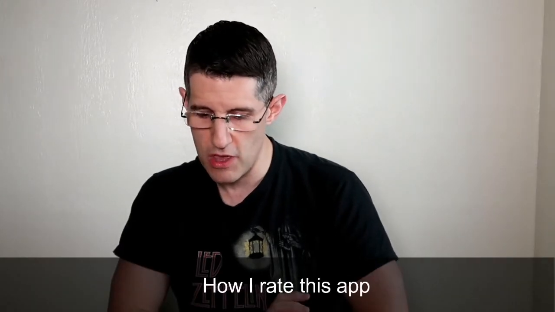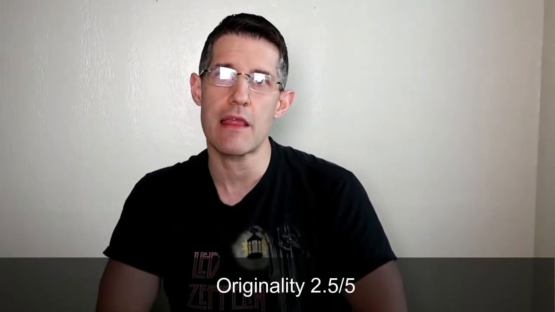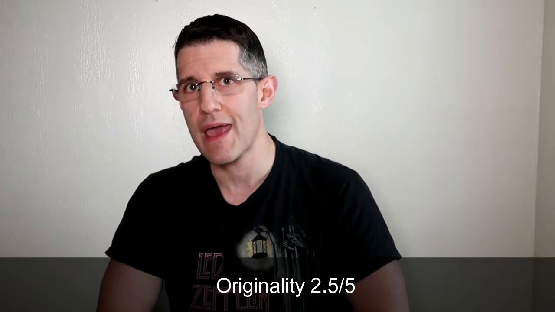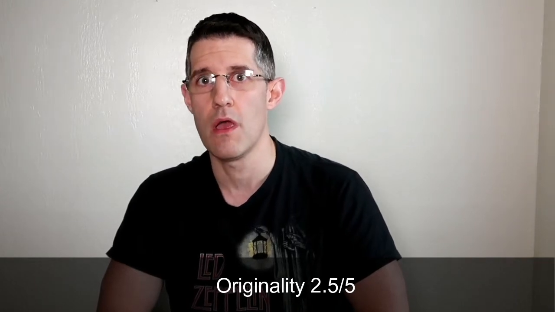So let's go over the rating of this magic app. For originality, I rated this as 2.5, which is like a half score. The reason is because it's not original at all. This type of forcing idea is, I mean, there was AnyWeb 1. So this is really just an improvement on the original AnyWeb because they've made it more portable. So it's not very original.